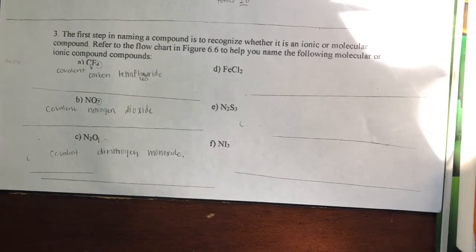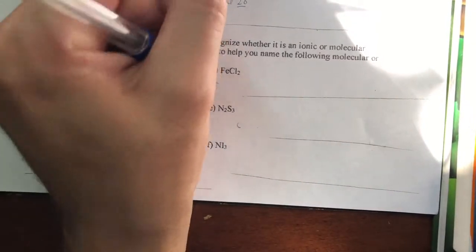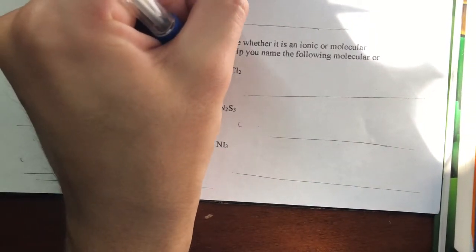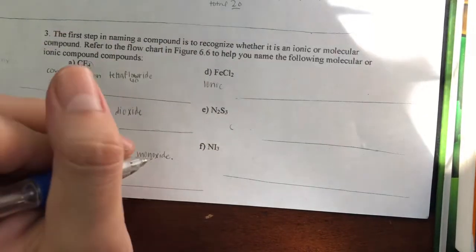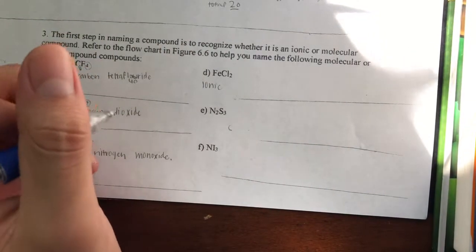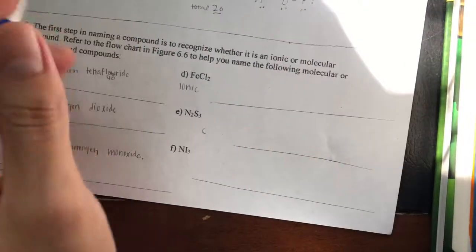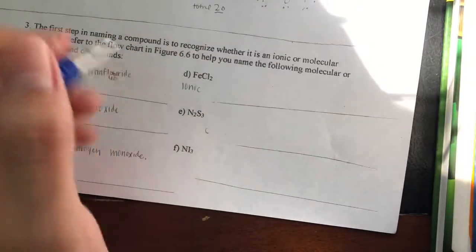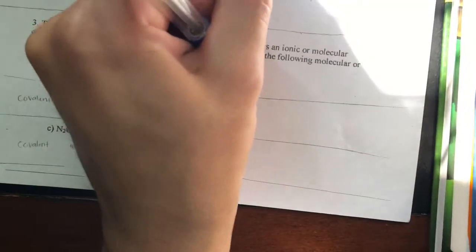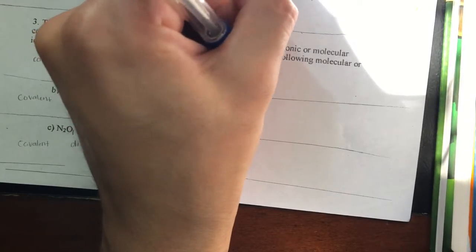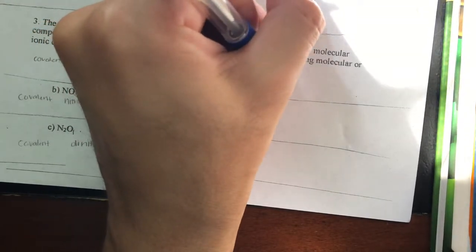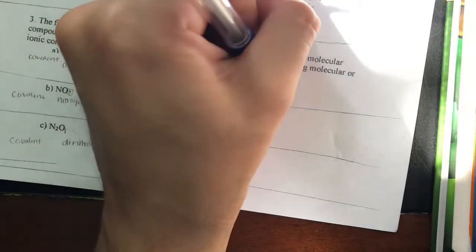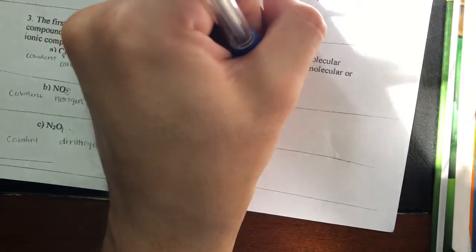Continuing on, you have FeCl2. This is an ionic bond. Since Fe is a transition metal, you do have to balance. And when you use a transition metal, you end up using Roman numerals. So this would be iron 2 oxide. My apologies, chloride.